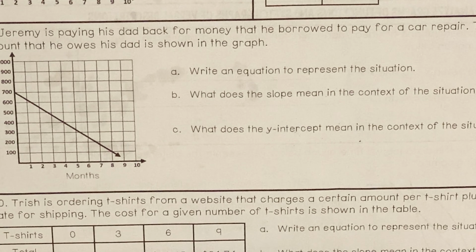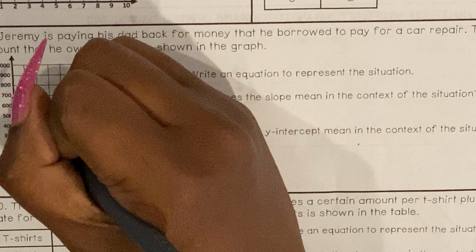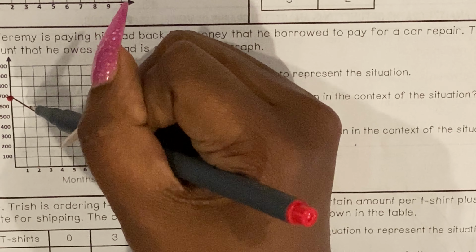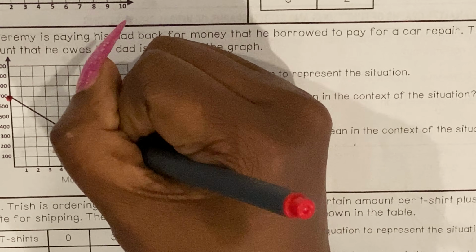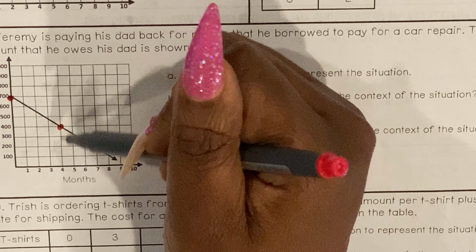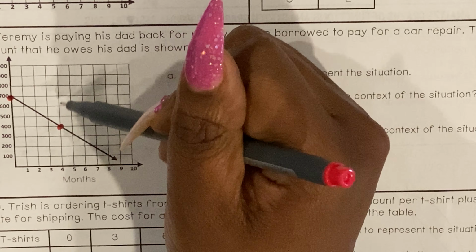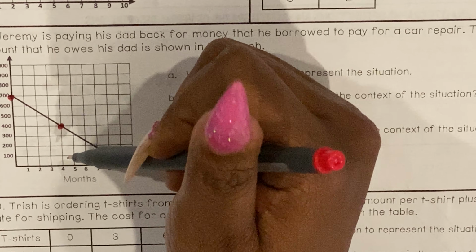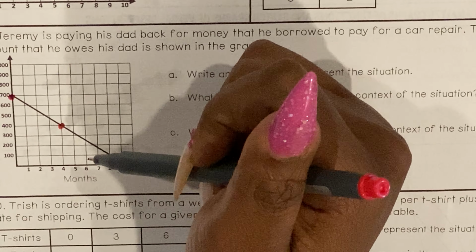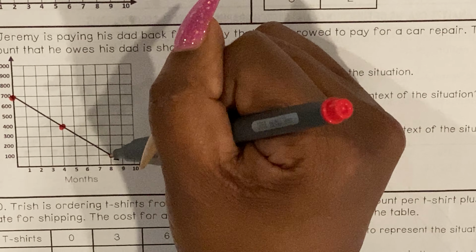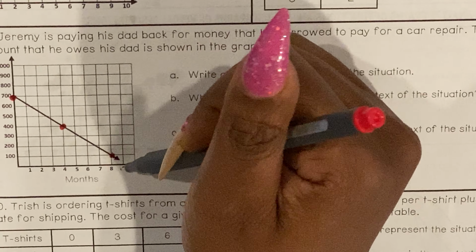So let's make a point to show where he borrowed the money from dad. He borrowed the money from dad right here. So this is where it started. And then somewhere along here, he gave dad money. So he gave dad money here. So he may have given dad money every month, but the only ones we can track are when your x and your y meet. So they meet here. Let's see if they meet anywhere else. And they meet here. So they meet at 4 months and they meet at 8 months.